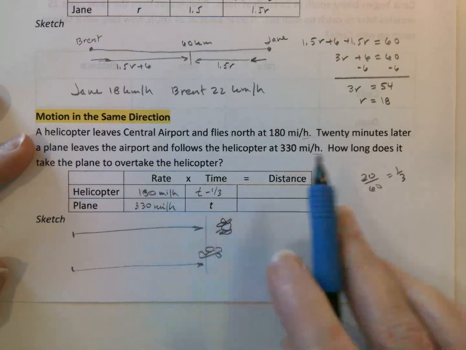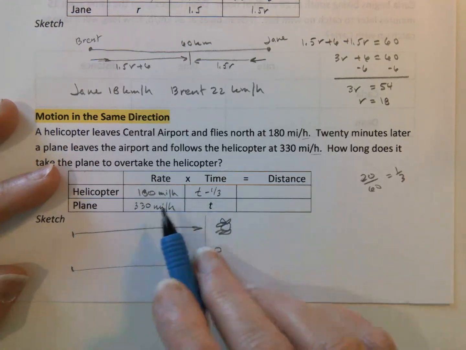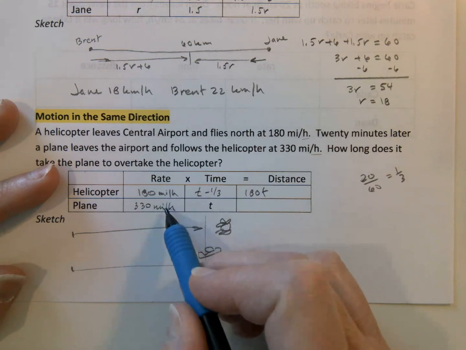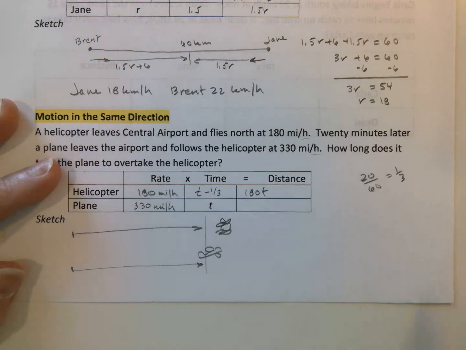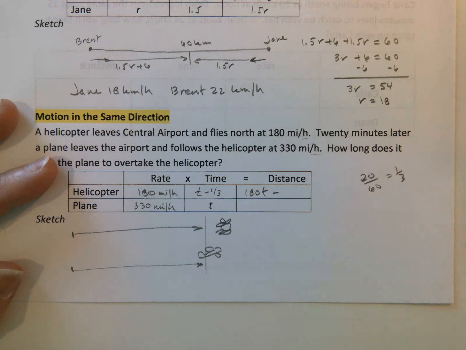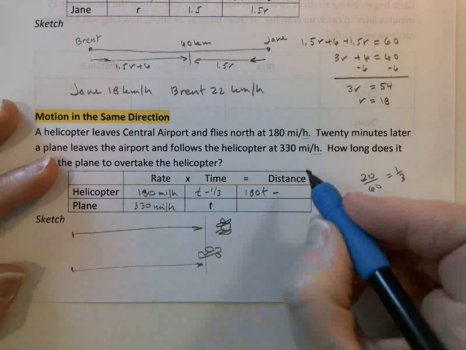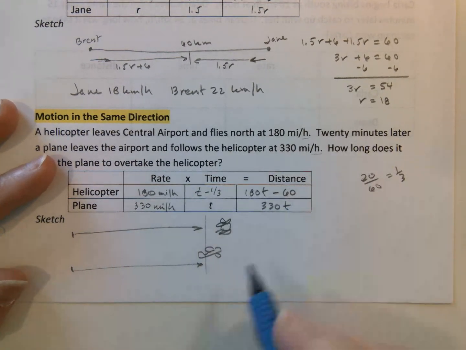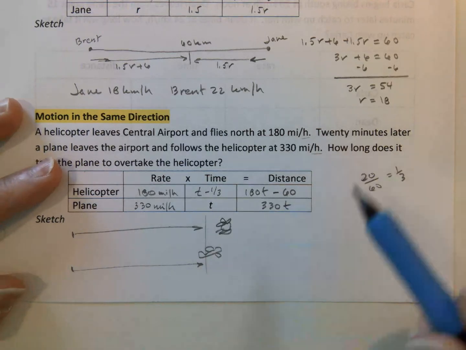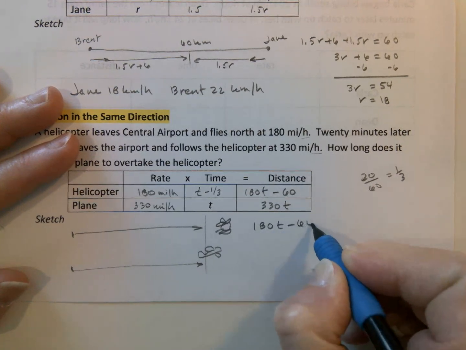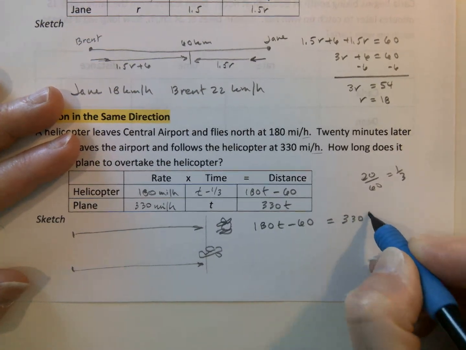All right, and then we know rate times time is equal to the distance. So this is going to be 180 t. Make sure you do not write your units inside your equation. That just messes you up. So 180 t, and 180 times 1/3 is the same as 180 divided by 3, which is going to be 60. And here this will be 330 t. Now we already looked at our sketch and said that the distances are going to be equal. So I can write my equation, 180 t minus 60 is going to be equal to 330 t.